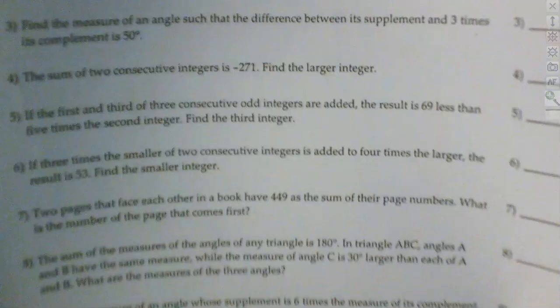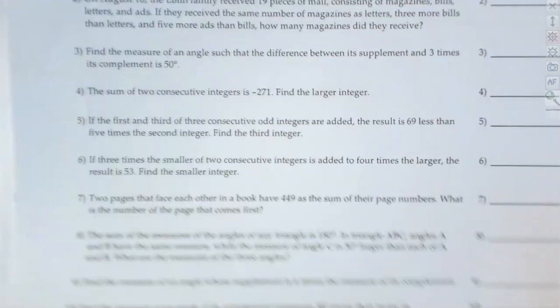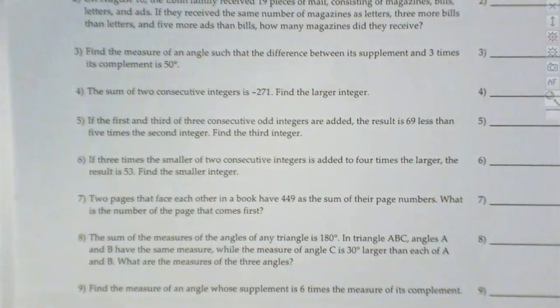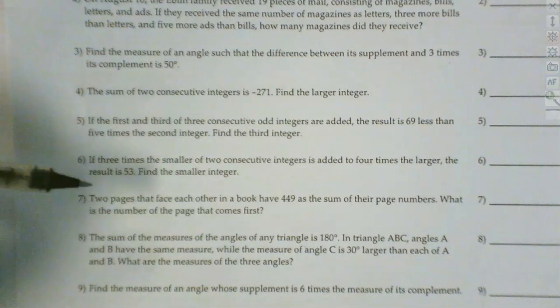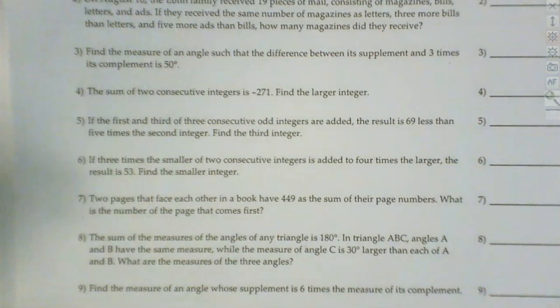Question 7. What do we have here on question 7? Well, question 7 says, and this is 2-5, by the way. Question 7 says, 2 pages that face each other in a book have 449 as the sum of their pages. What is the number of the page that comes first?